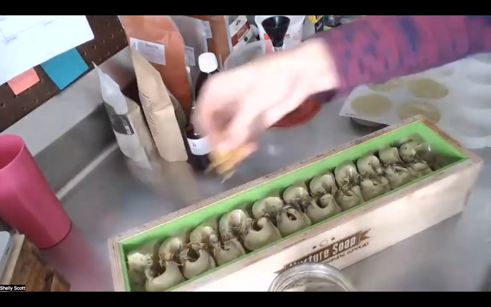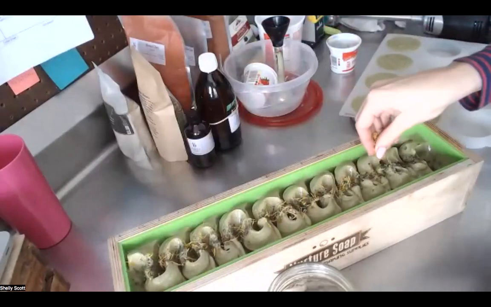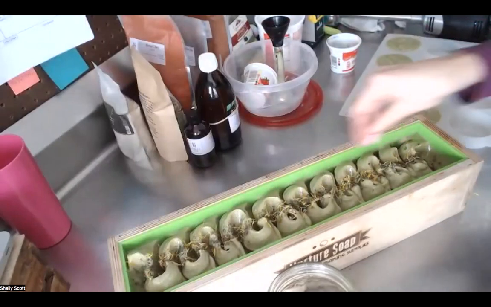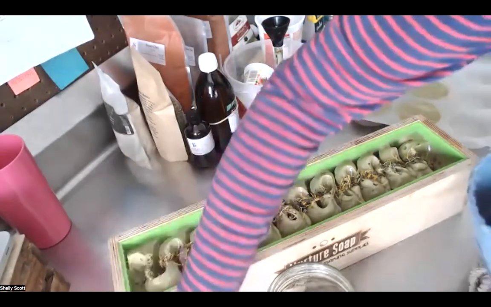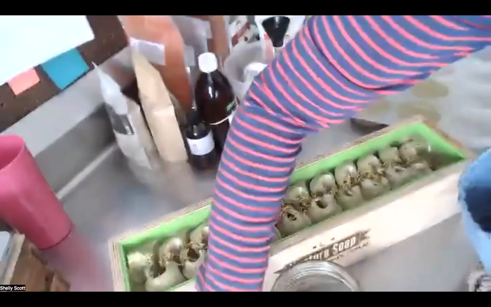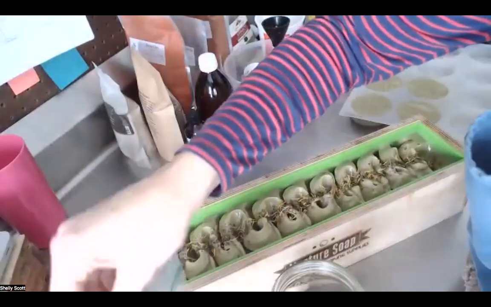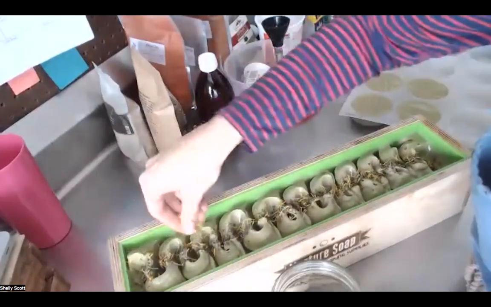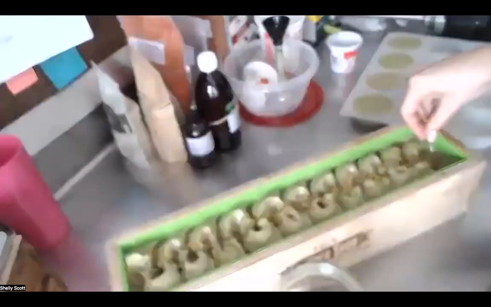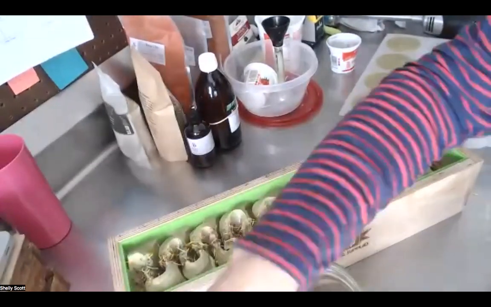And we're just going to do however much we think we want on there. I think it's so pretty. I think calendula is so pretty. So I'm going to put a generous amount on there.